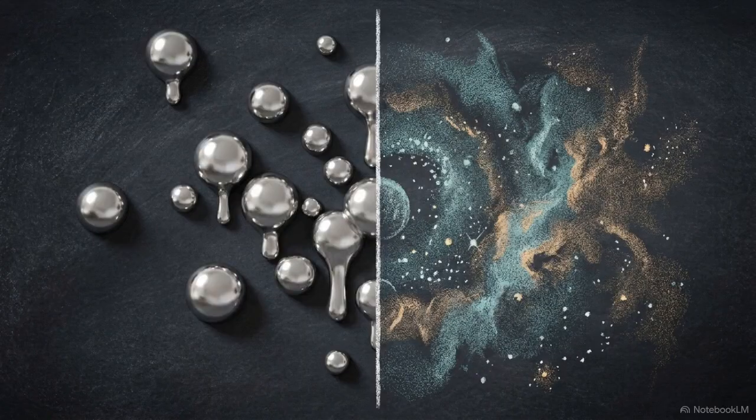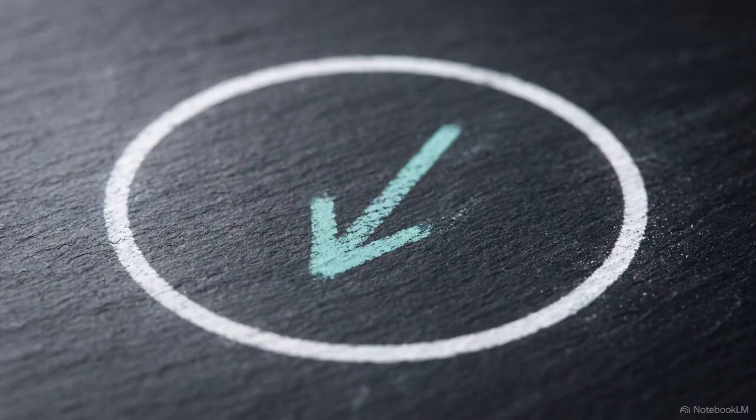Whether it is the fluid state of a metal or the radio signals emitted by deep space gas, these macroscopic events are the direct results of a single quantum flip.